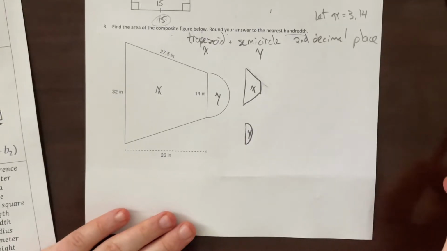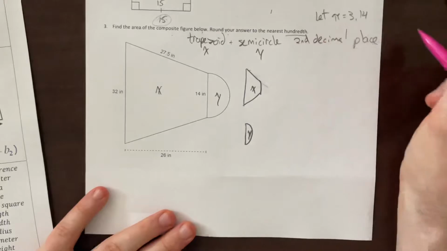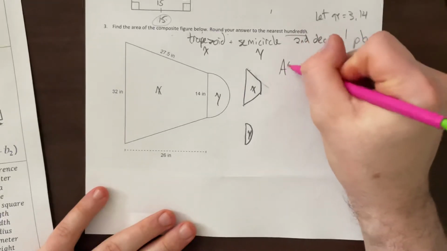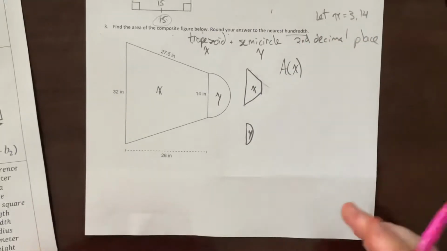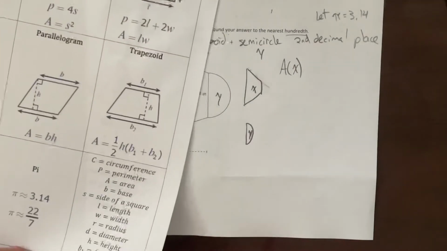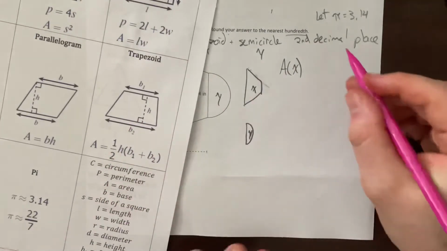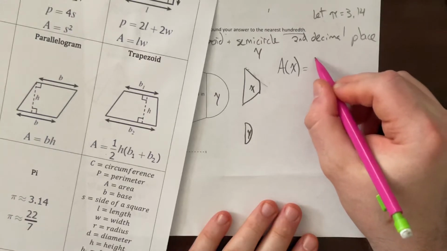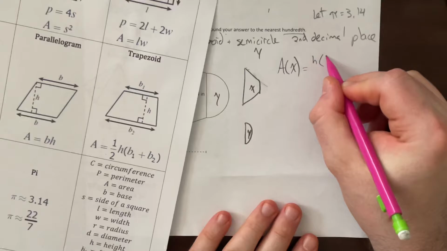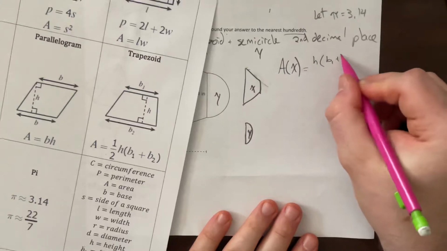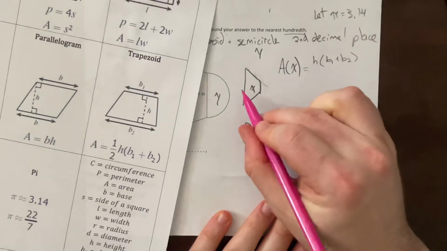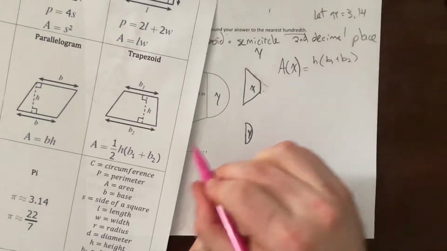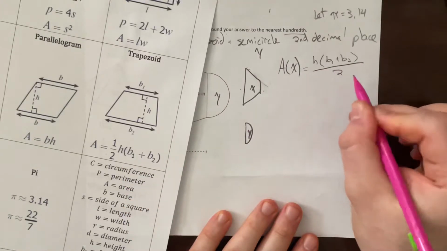So now, let's see what we have. So we're saying, okay, well, I will need to find the area of, let's say, the area of X. What is that formula? Well, again, identify where your trapezoid is at. We have that this is our formula, so let's do it like this. Let's have this equal to the height times the first base, so base 1 plus base 2, just the two sides, top and bottom, and we divide it all by 2.